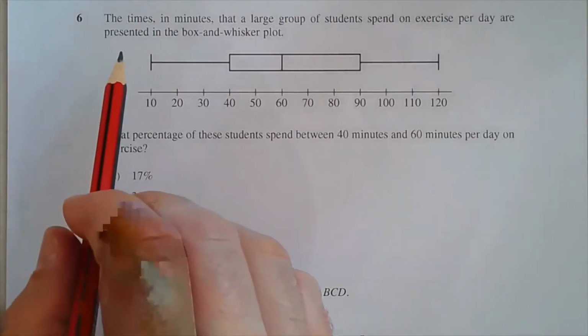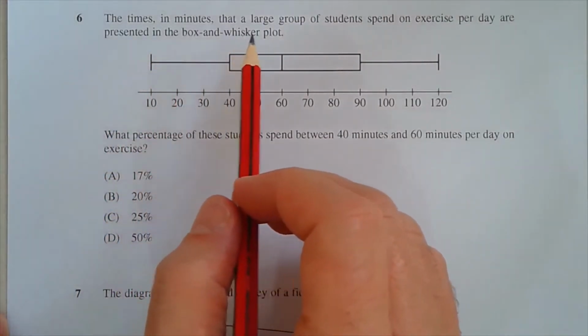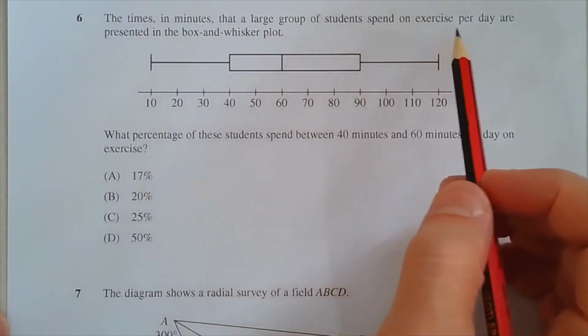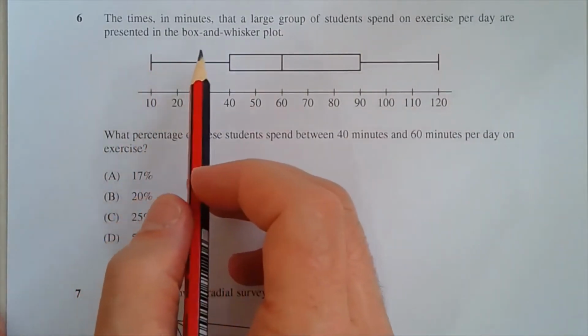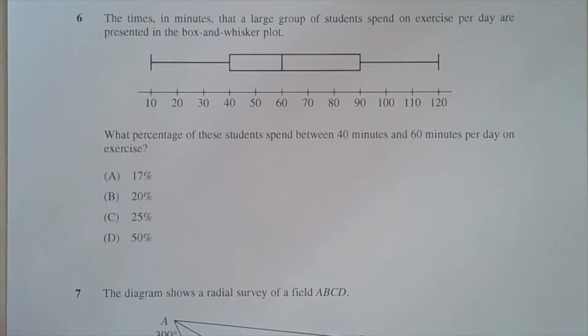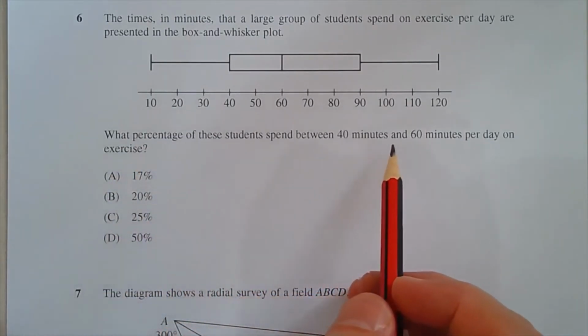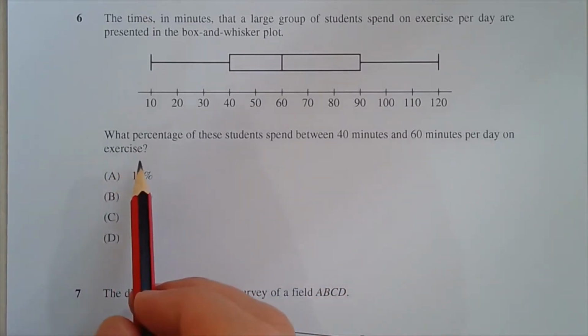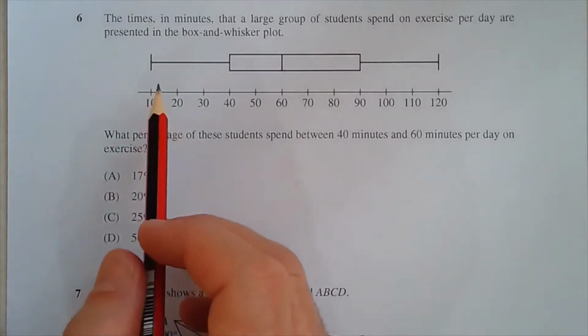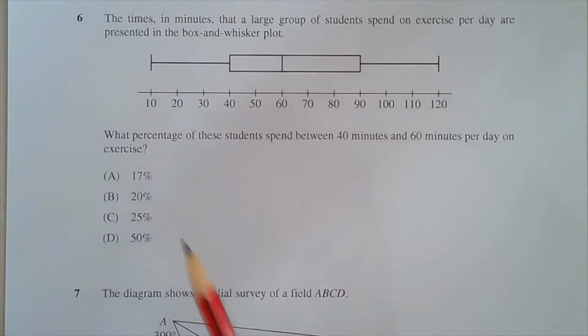Question 6. The times in minutes that a large group of students spend on exercise per day are presented in the box-and-whisker plot. What percentage of these students spend between 40 minutes and 60 minutes per day on exercise? So a box-and-whisker plot divides the data into quartiles, but it's just represented graphically.